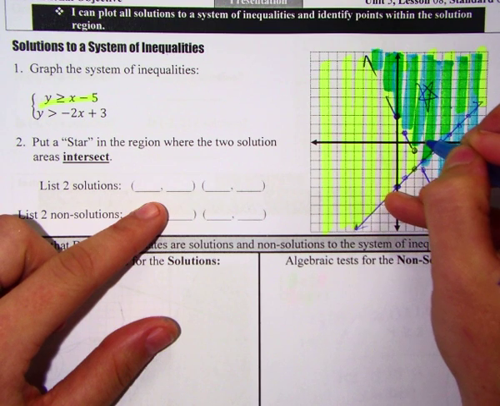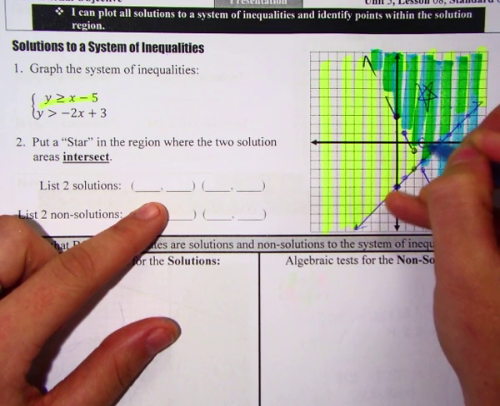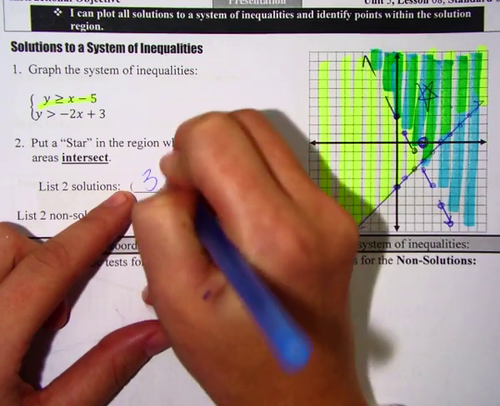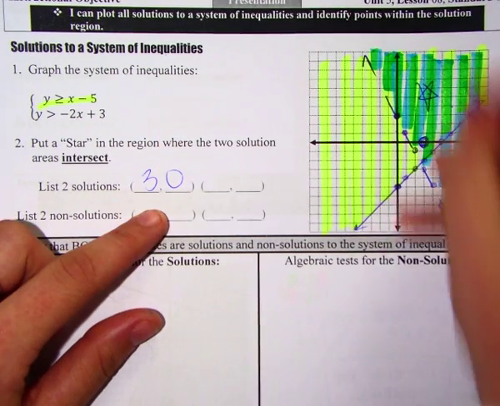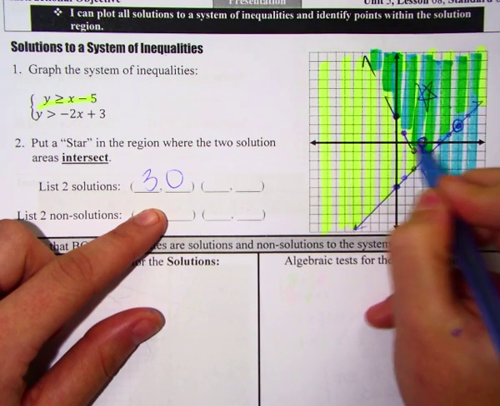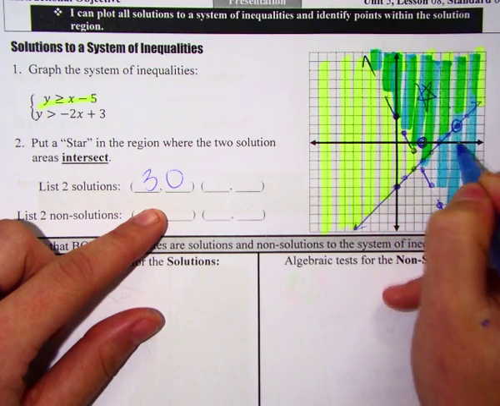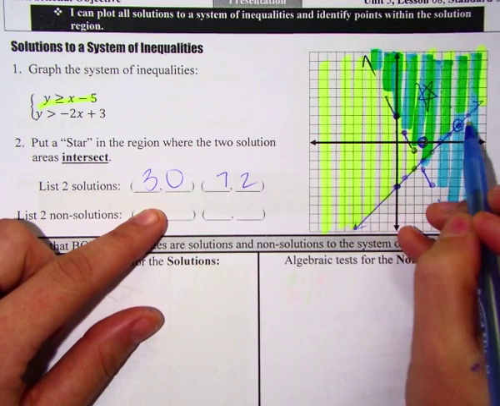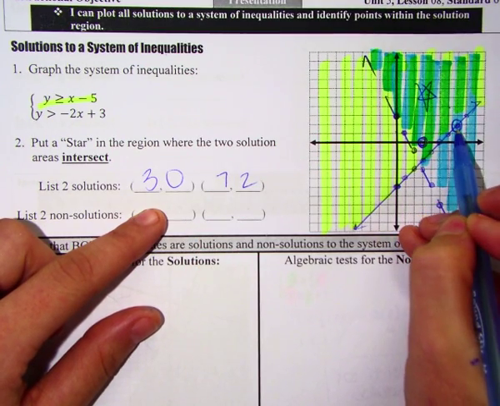One of the coordinates in there is, let's say, this coordinate here. This is 1, 2, 3, 0. It is a solution, and so is that point there. 1, 2, 3, 4, 5, 6, 7, 2. This is a solution because it's on the line of solutions.